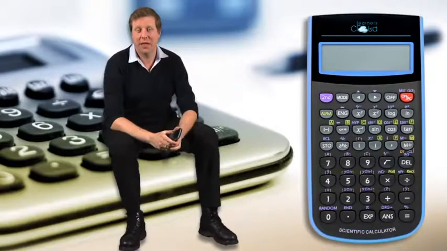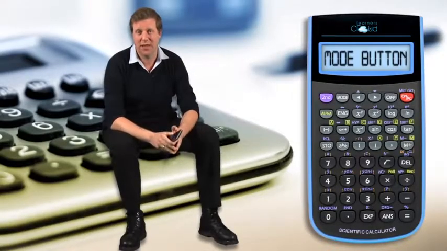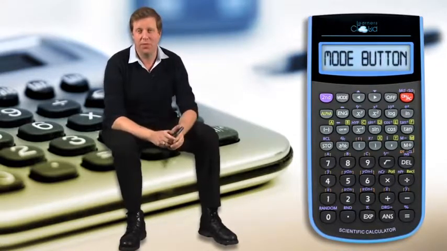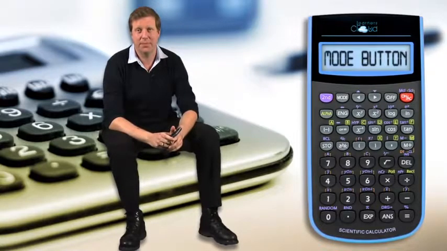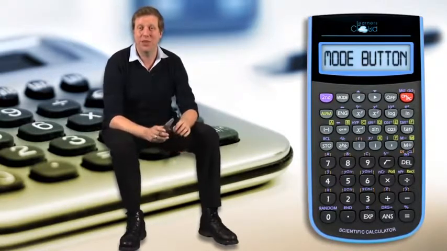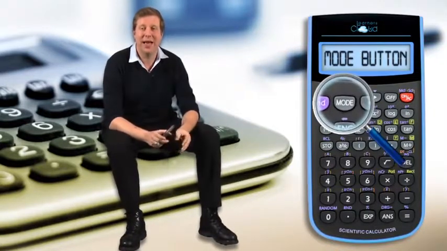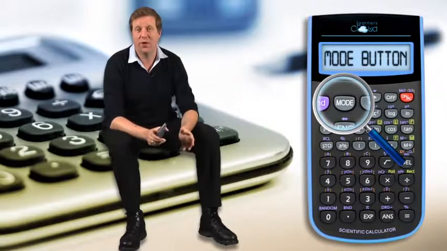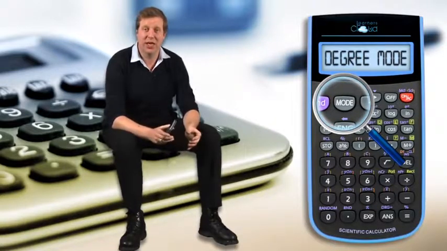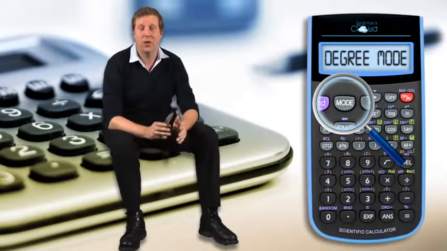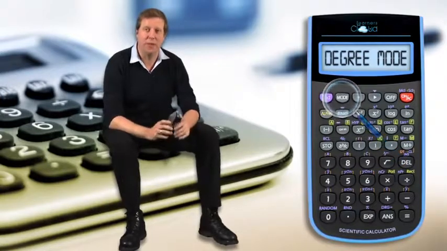The first button we're going to look at is the mode button. Now, the reason why this is such an important button is because you must ensure your calculator is in the correct mode before you perform any calculations in your exam. Now, that mode needs to be the degree mode, and by pressing the mode button on your calculator, it will allow you to select the option either referred to as degree or DEG, and that will put your calculator in the correct mode. So do ensure before you do any calculations that you are in the right mode, which is the degree mode.